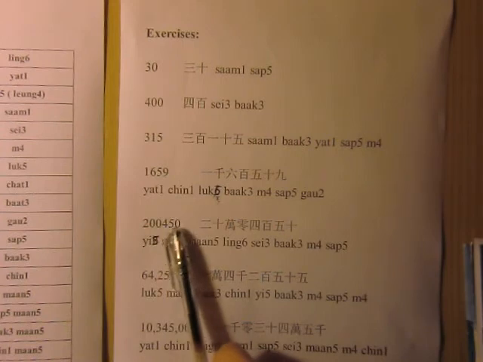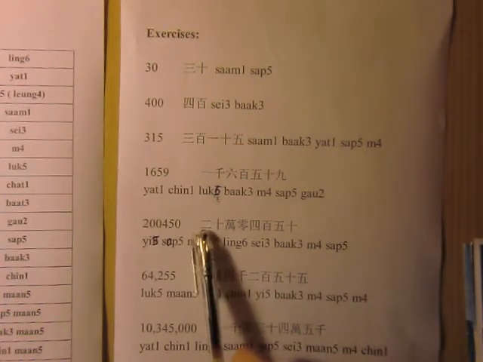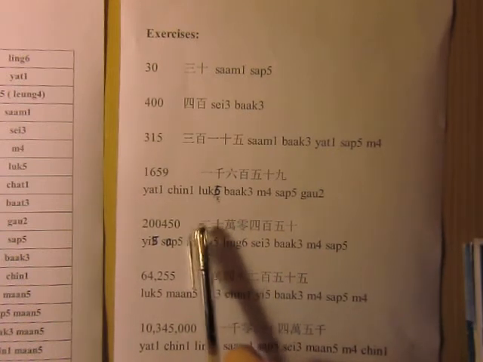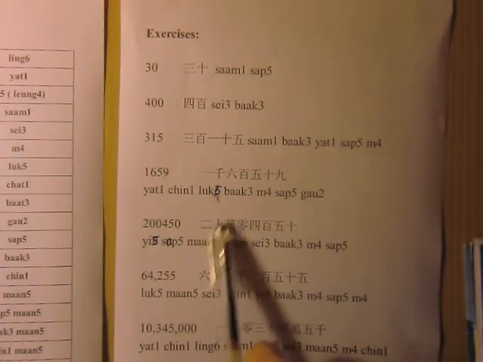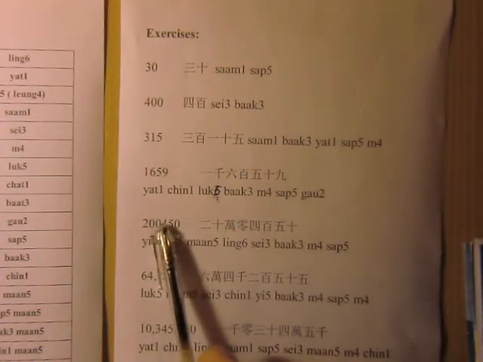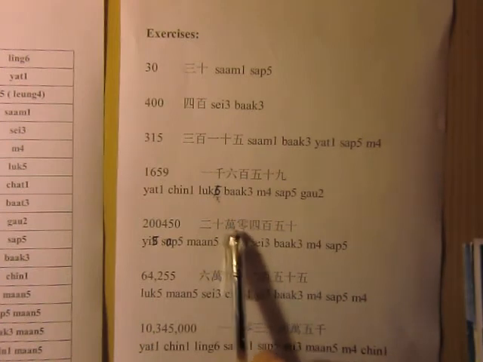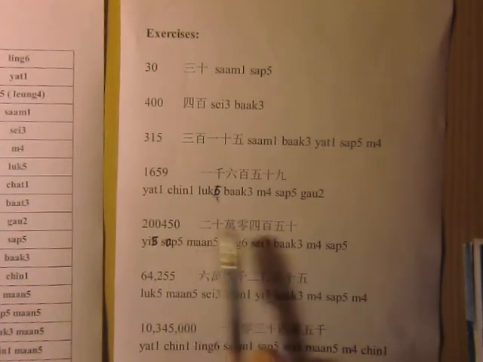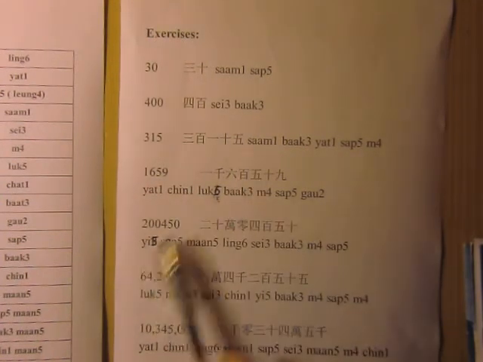How many zeros? First of all, we count for all zeros, which is man. So we have 20 man. Sub is 10, 2 tens of 4 zeros. 20 man. And then we have another zero here, which has no chin. Chin is 1,000. We don't have any 1,000, so it's 0. We don't say 0 chin, we just say 0. And then 450. And the last zero, we ignore it.